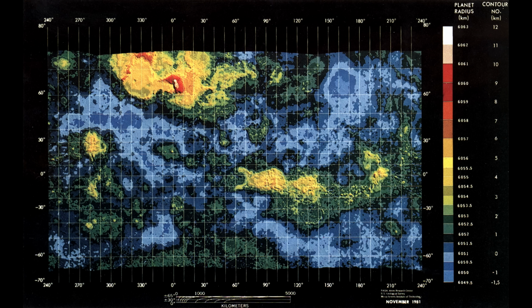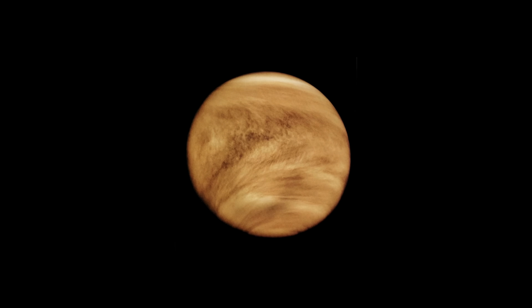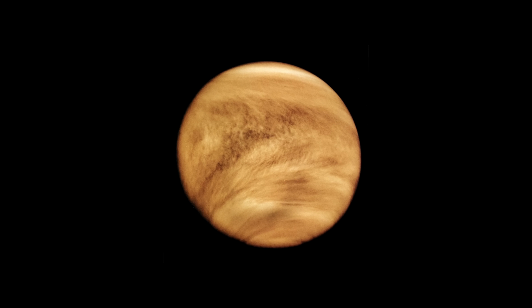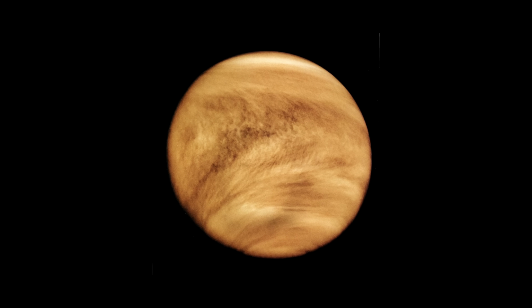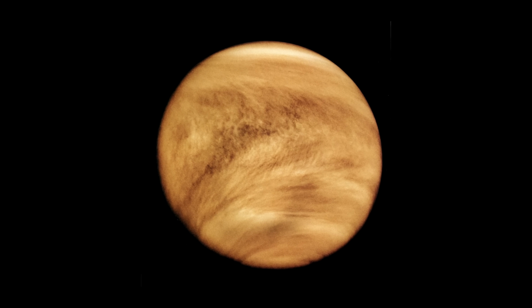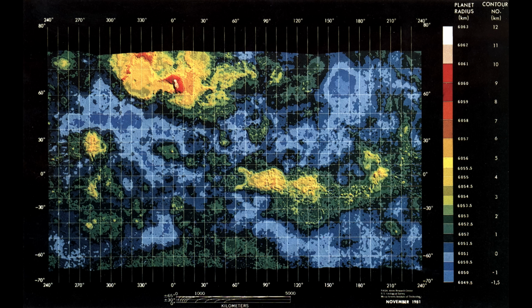This is a topographic map created using the radar altimetry data from the Pioneer Venus orbiter. It reached Venus in 1978, and by 1981, enough data was gathered to create the first topographic map of Venus. The topographic map revealed that the surface of Venus is a lot more flat compared to the one on Earth.